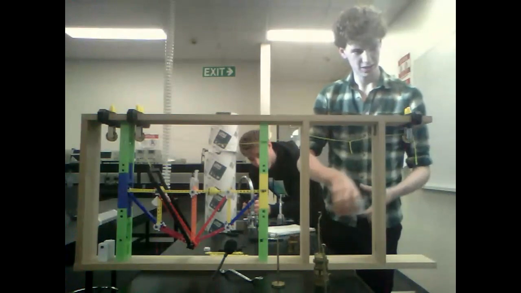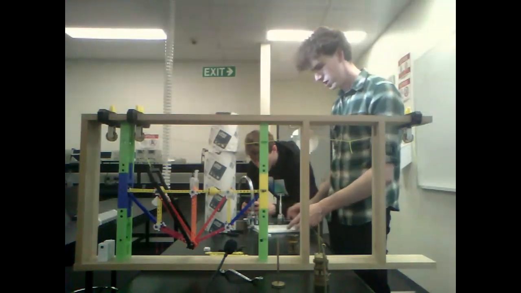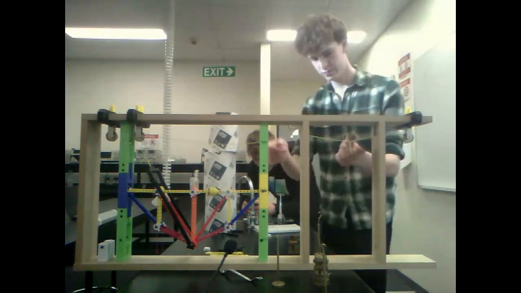What did it break more on the second one? Maybe. 5.7 kilos was ours. So yeah, we're going to go with 5.7. Now we just have to reset the structure and we're done.